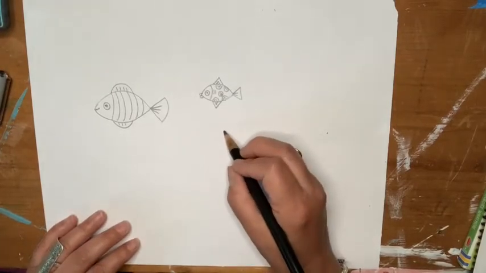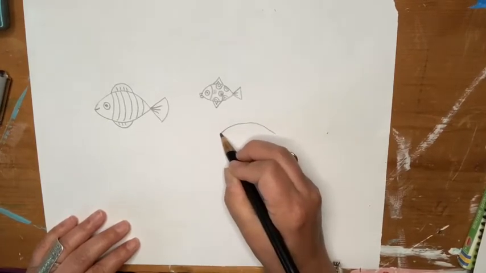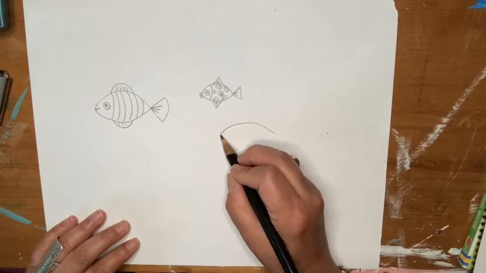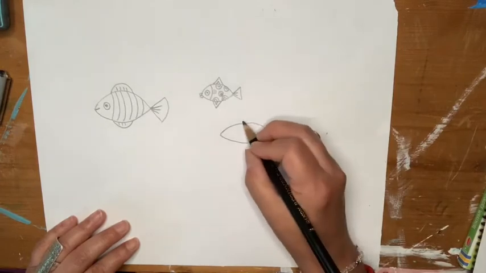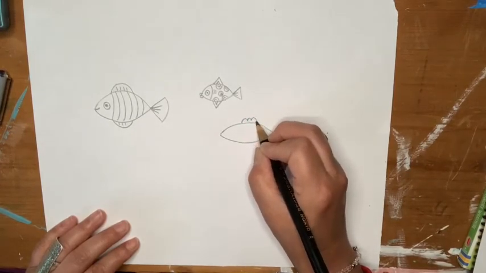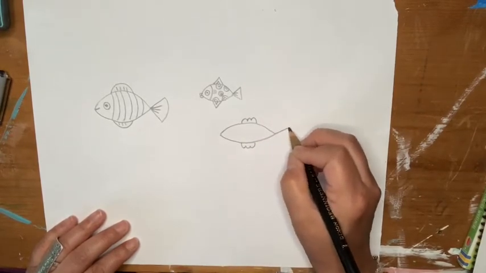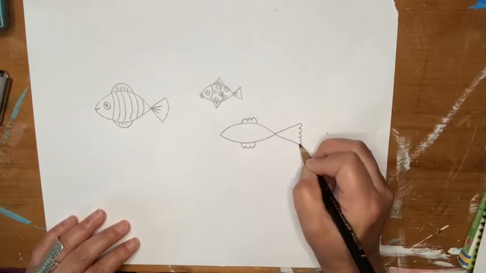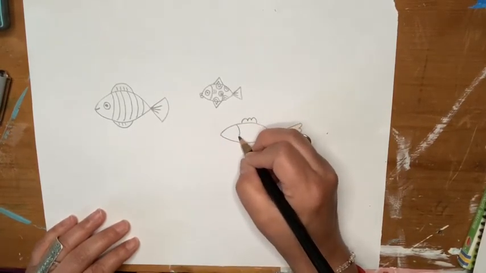Let's try another fish with another curved line. Start with a dot here. And this one's going to be a longer fish, because like in the story, they showed all these different types of shapes of fish. So this one's going to be a longer fish. And I'm going to do bloop, bloop, bloop. Maybe do a long tail. I love drawing fish. It's sort of relaxing.